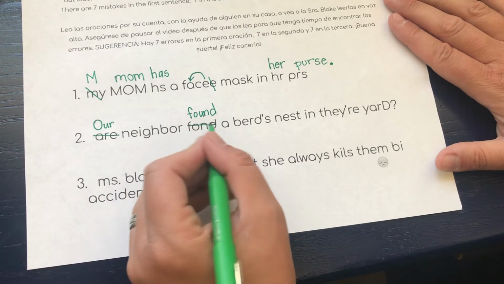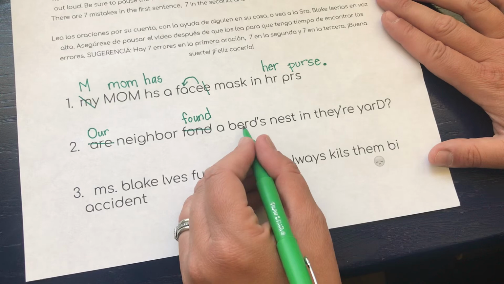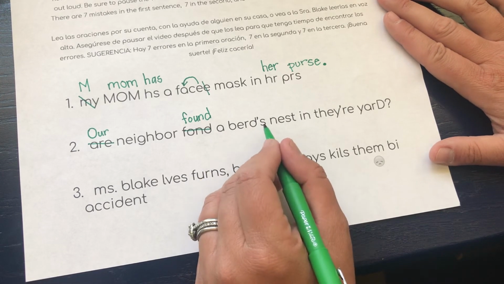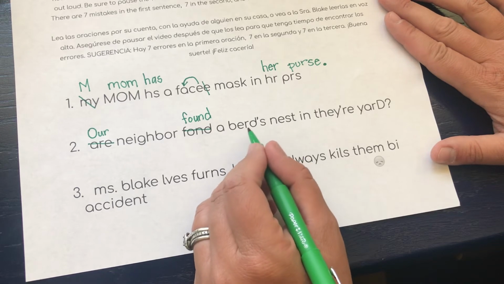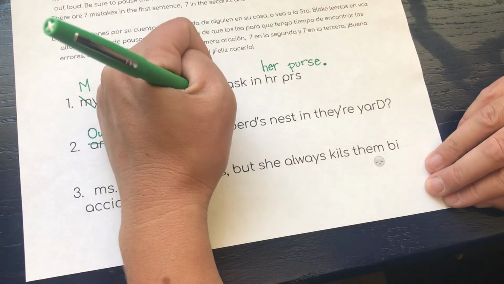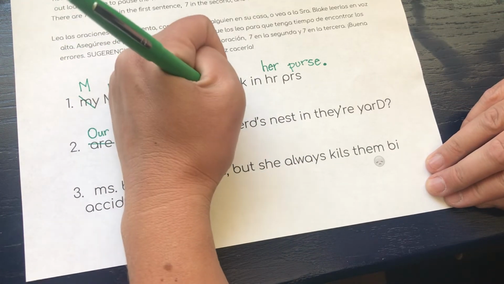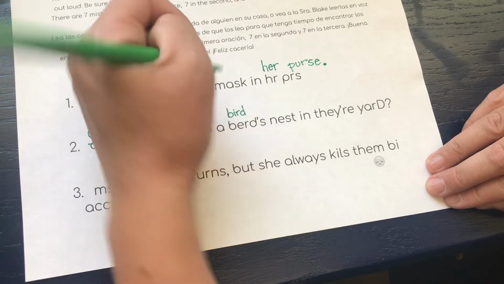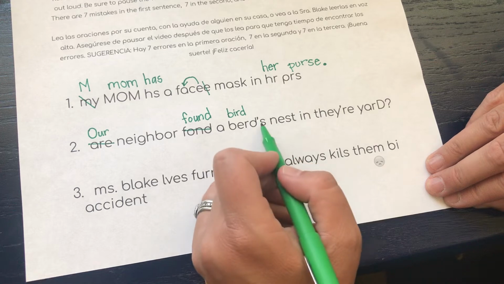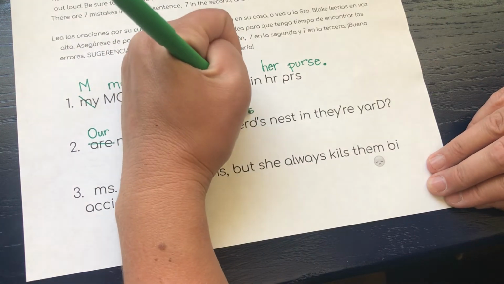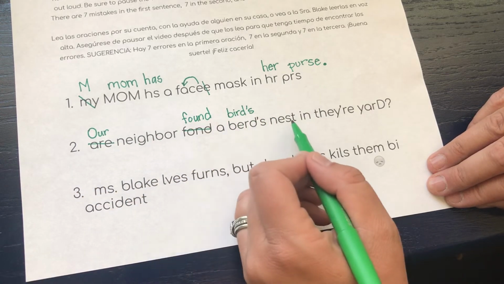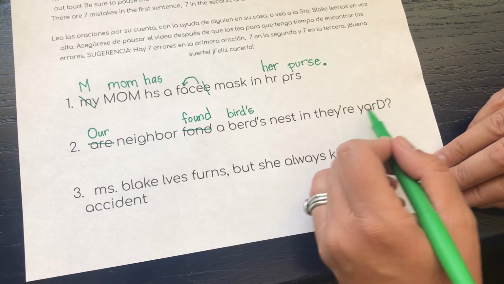Our neighbor found a bird's nest. Sounds right. Birds. But it doesn't look right. I've never seen bird with an E-R. So talking about our R-controlled vowels, bird is B-I-R-D. Our neighbor found a bird's, and this part is correct, this apostrophe S, because the nest is belonging to the bird. Our neighbor found a bird's nest in their yard.